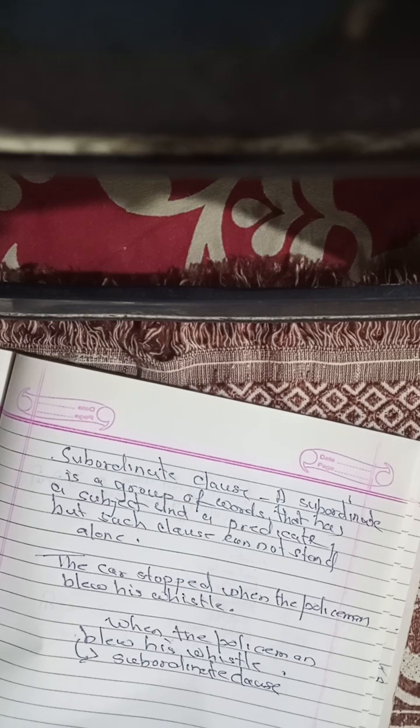It cannot stand alone, although it has a subject and a predicate.